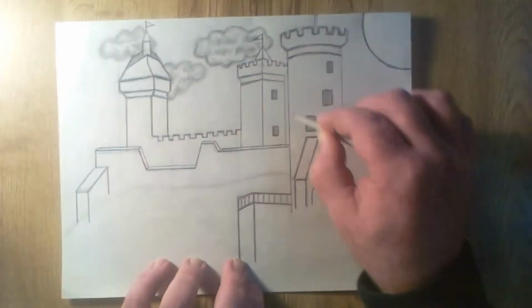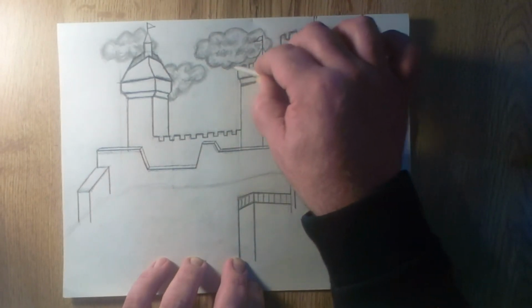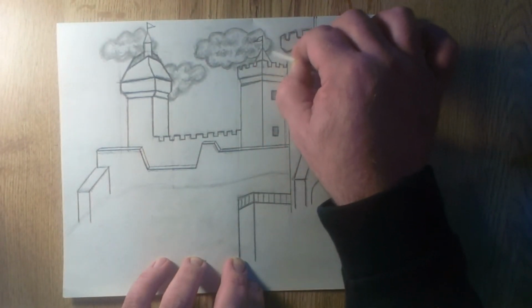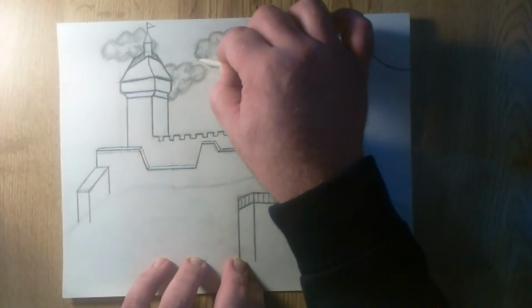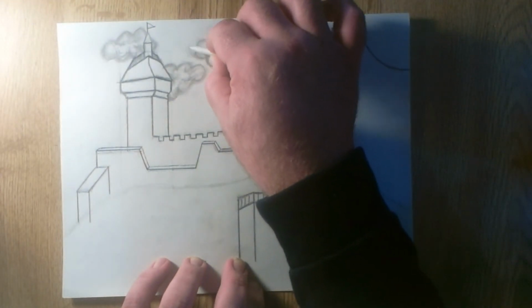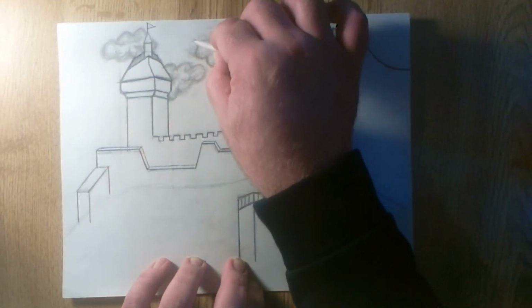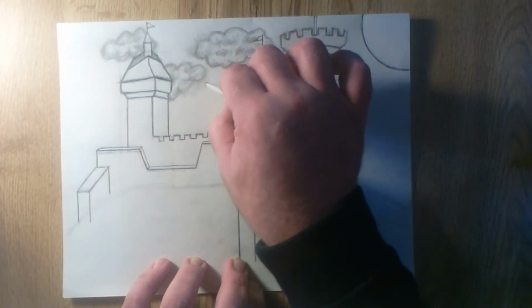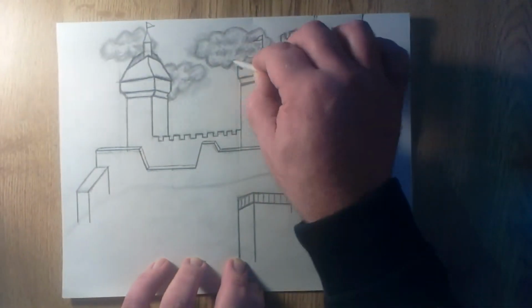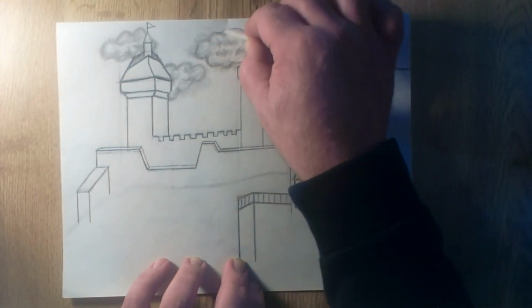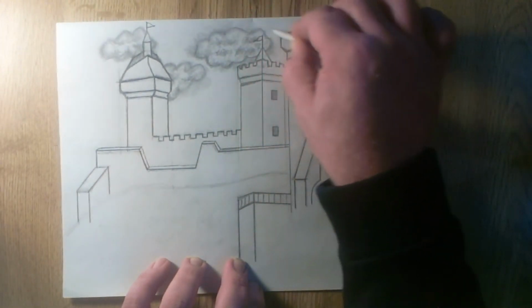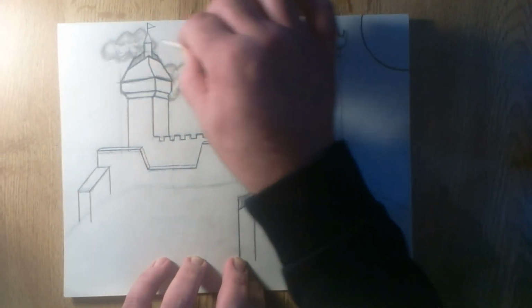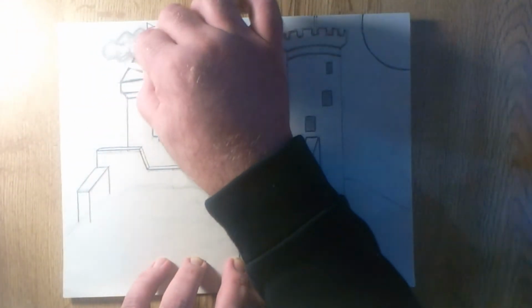Okay, I like that. That's kind of cool. I'm even going outside the cloud a little bit with some of the foggy, hazy effects. Okay, very nice.